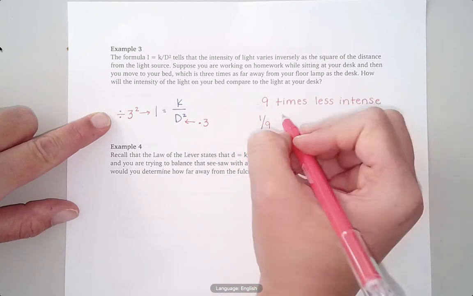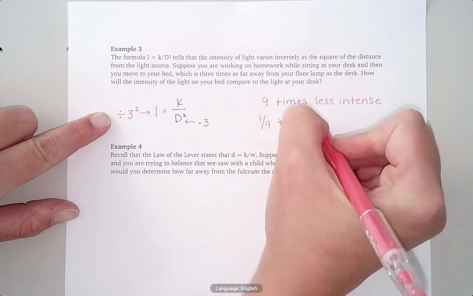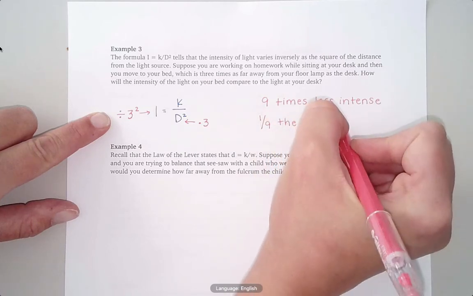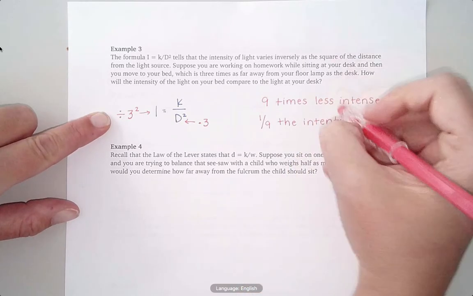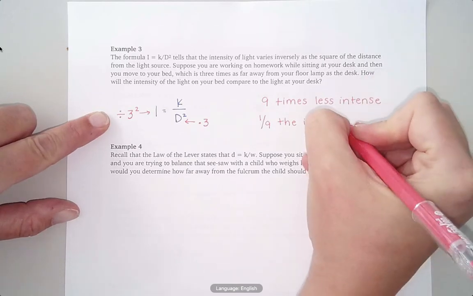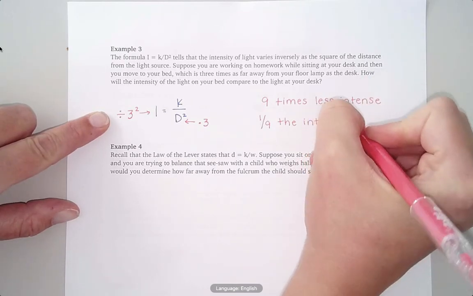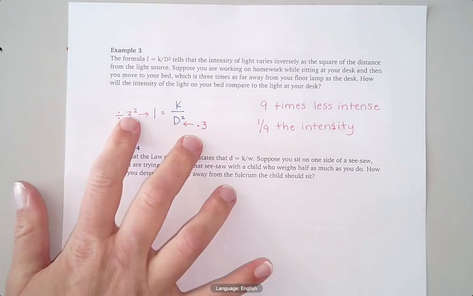So you could say 1/9 the intensity. But either way, it's shrinking by a factor of 9. Whoops, sorry, I was talking and not spelling correctly. Intensity. Okay? So, fundamental theorem of variation is what's going on right there.